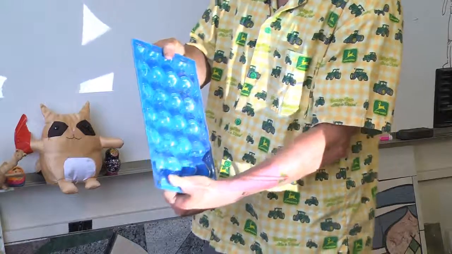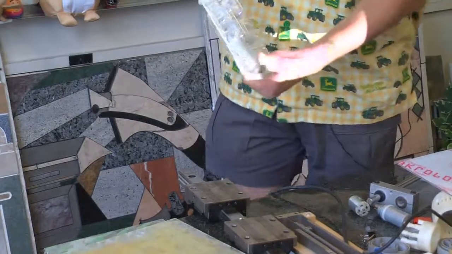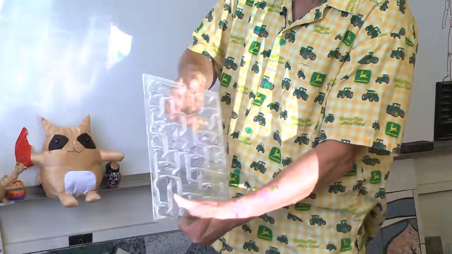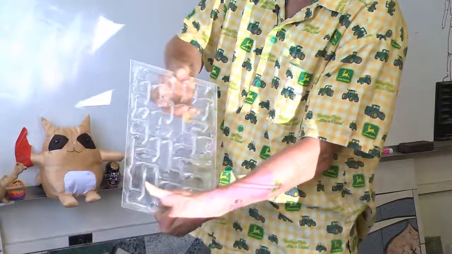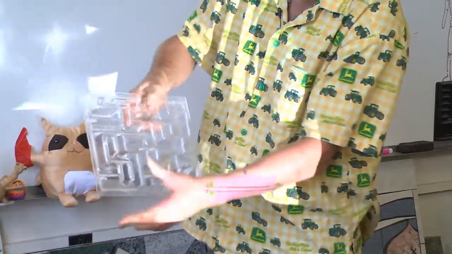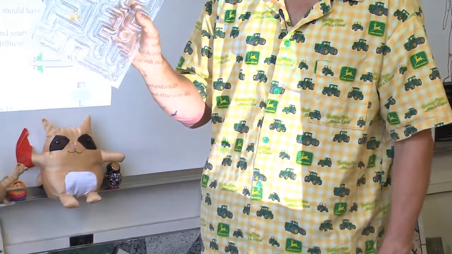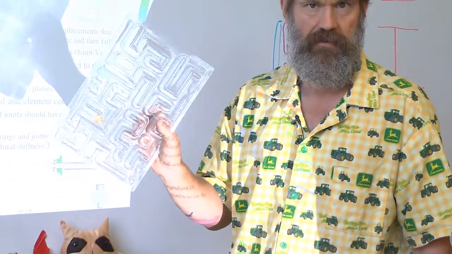Is there a way I can take one sheet and put features in it such that it's torsionally fairly stiff, and bending stiff, and bending stiff? What's the magic of the shapes that allow that to happen?